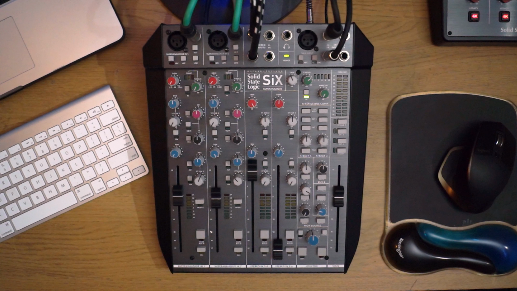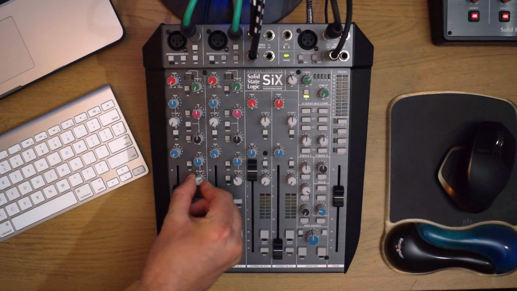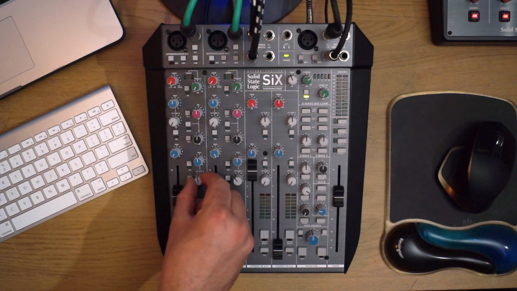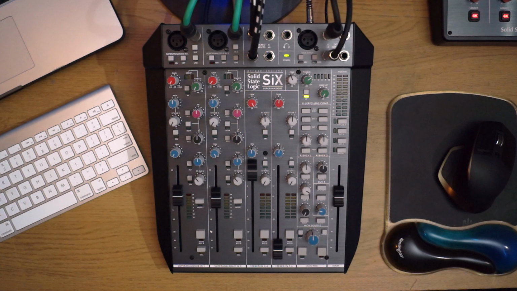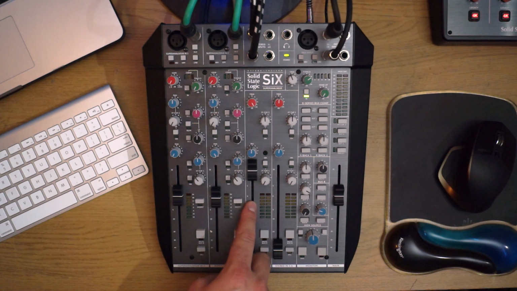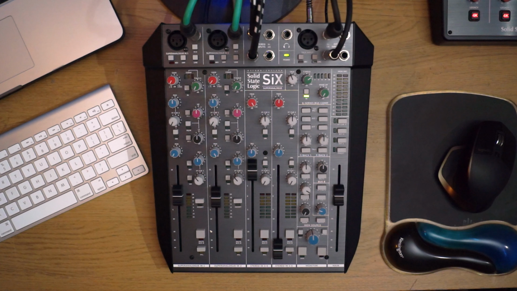Now the output on my pedal board is quite low, so I'm using the trim on this channel to bring that level back up. So I've got an effects send on this pot here and an effects return on this fader here. Anything sent through to the main mix bus, so anything on these channels and this channel, will get recorded back into my audio interface on inputs 1 and 2. So that's connected over to my audio interface.